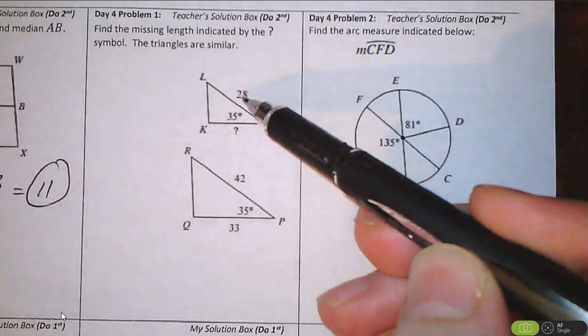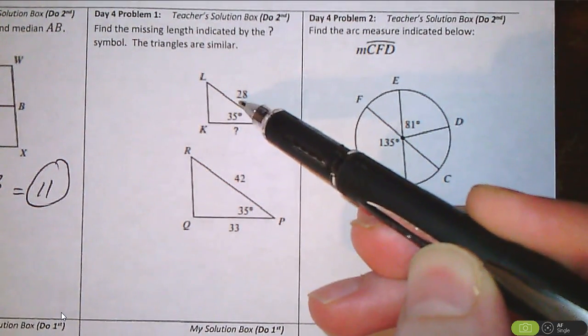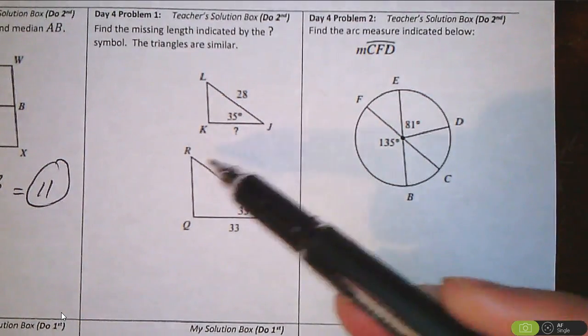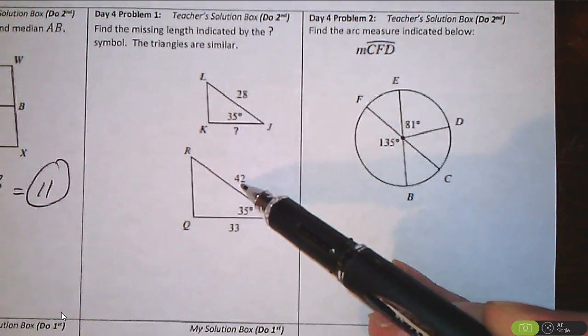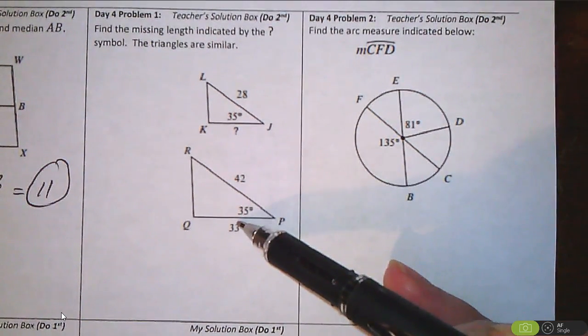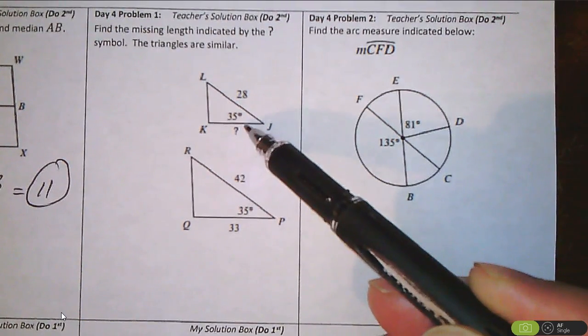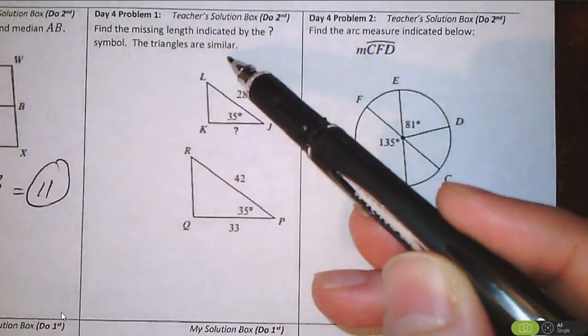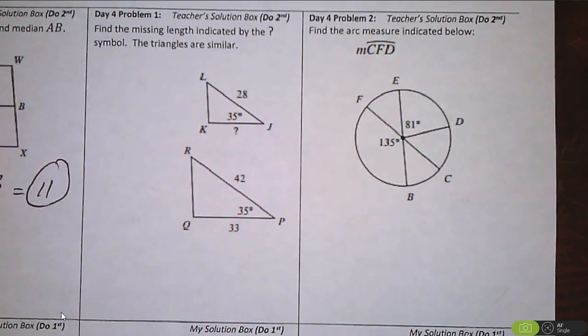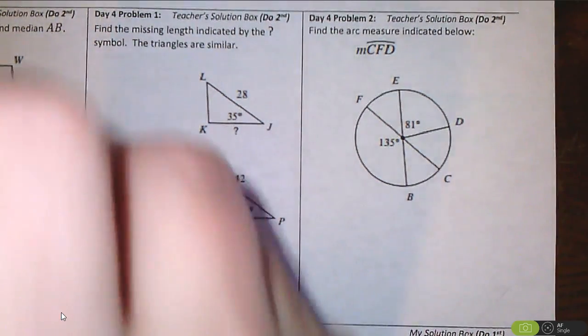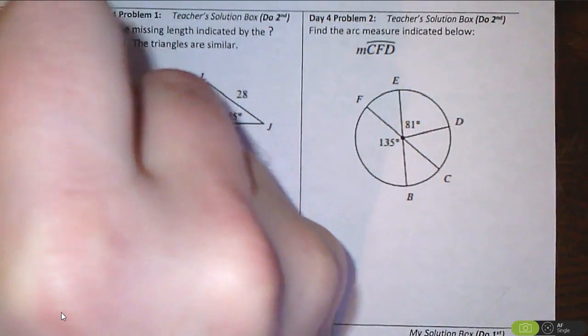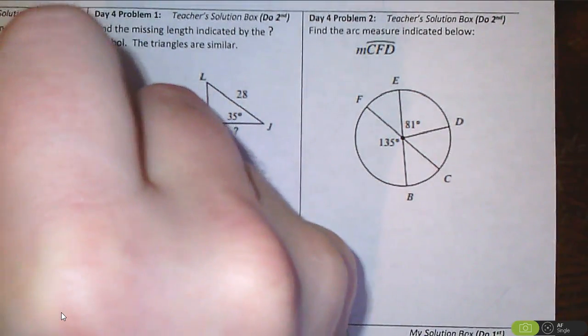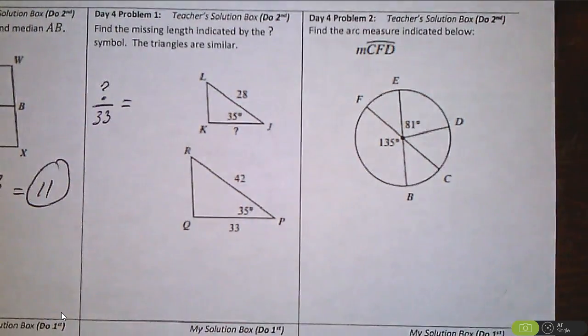What we have to work with is the length of the hypotenuse of the small triangle. And in the larger triangle, we have the hypotenuse, and we have the length of the side, which corresponds to the side we don't know. We're told that the triangles are similar, so we can create proportions matching the corresponding parts. It would look like this. The question mark is to the 33, as the 28 is to the 42.